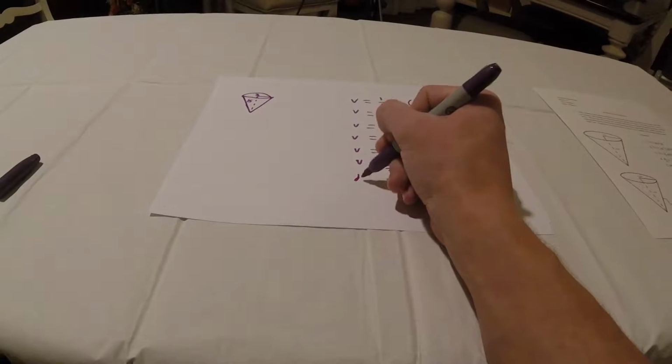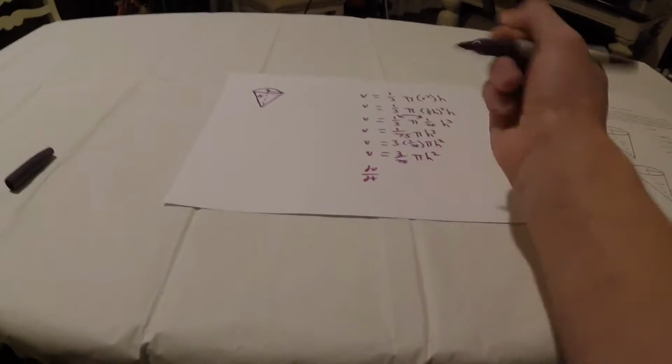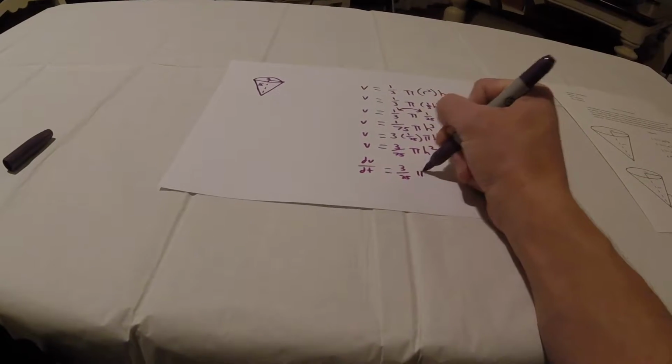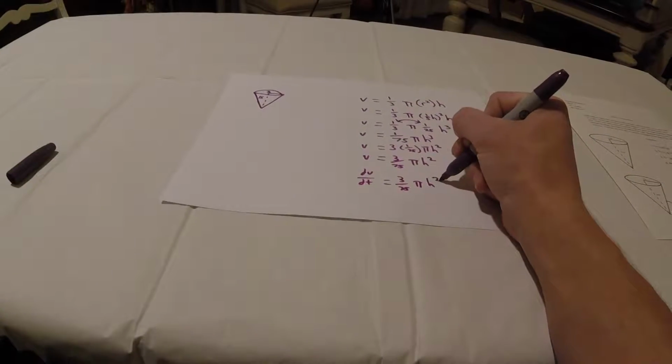Now we can take the derivative of the V and the h variables. At the front, we will put dV/dt as the derivative of V equals 3/75 pi h squared. Now we'll do the derivative of h, which is dh/dt, so let's write that down.